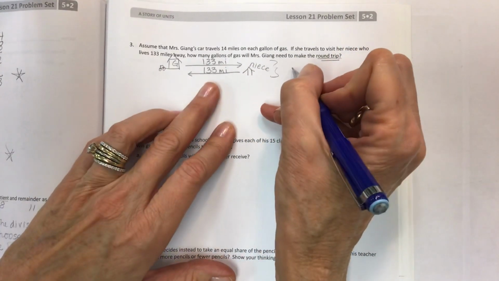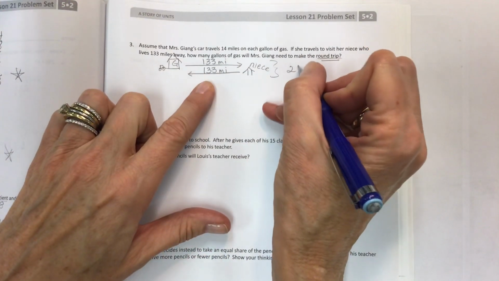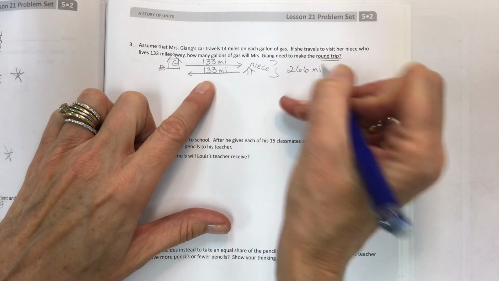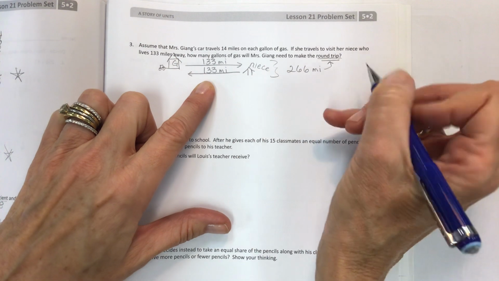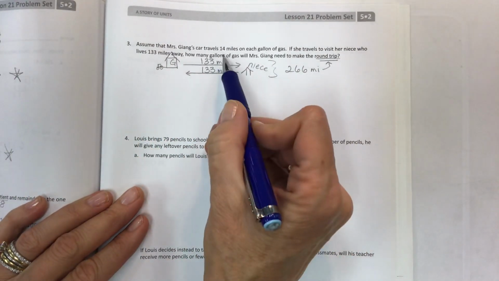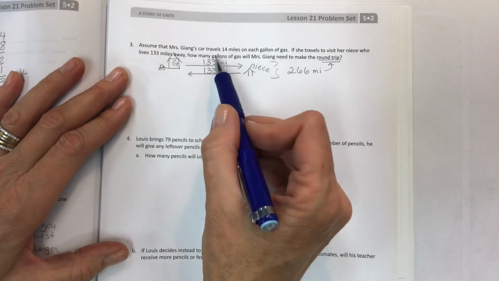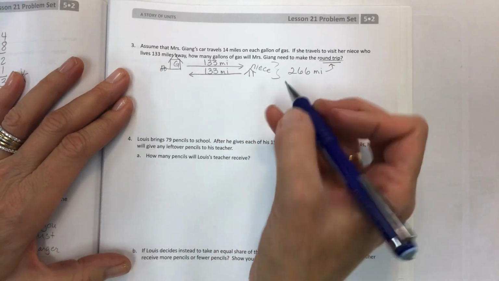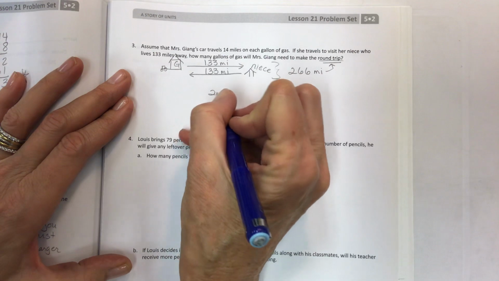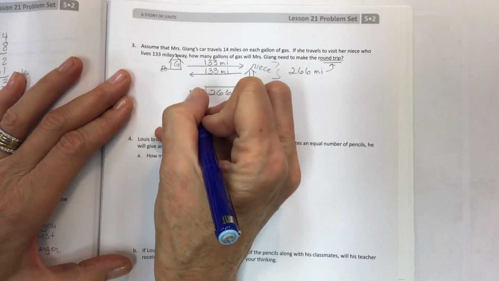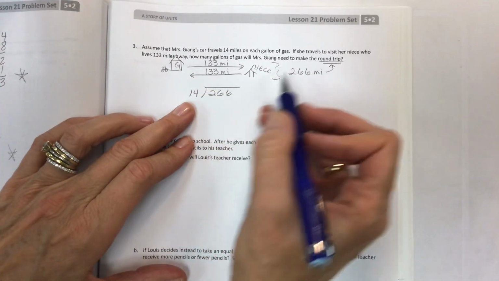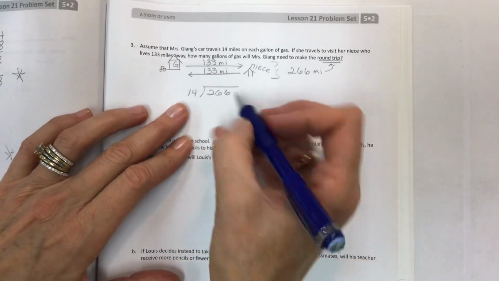That is an important step because those two together will give you the 266 miles round trip, which is actually what we have to divide with when we're using our 14 miles per gallon. So take your 266 and divide by 14 so that we can figure out how many gallons.